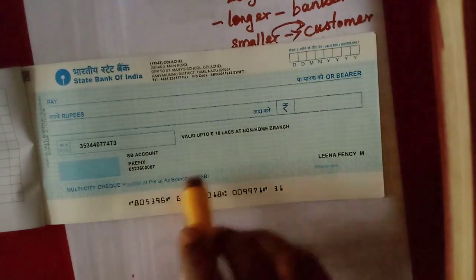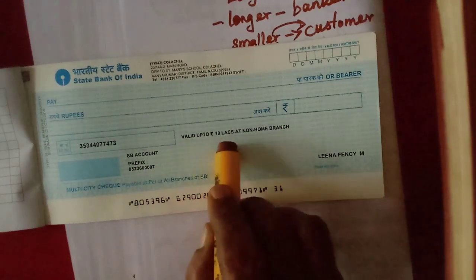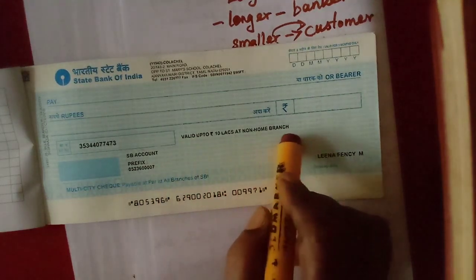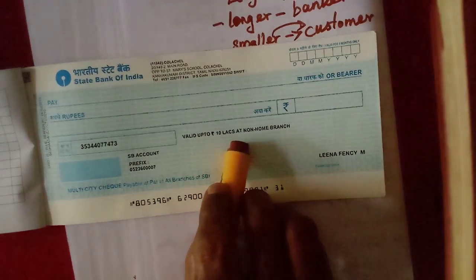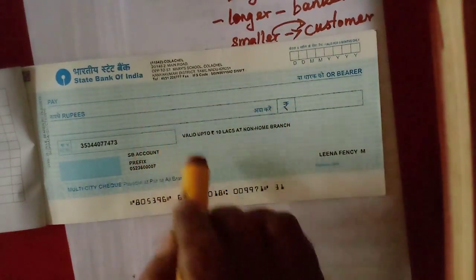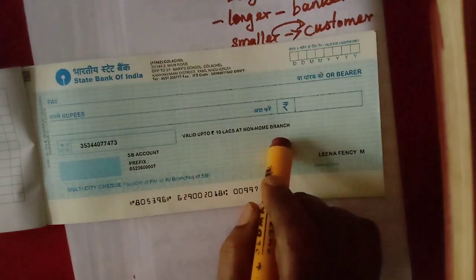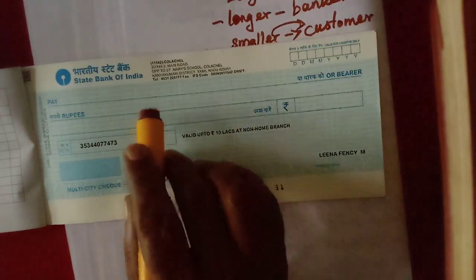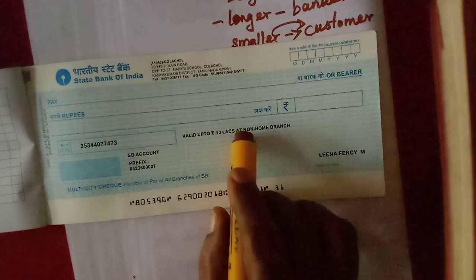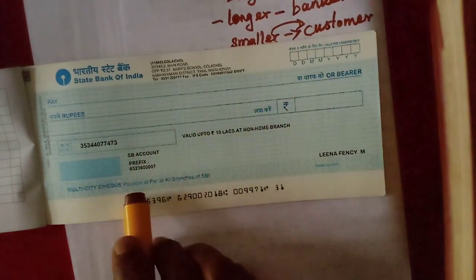The number is already there. It is valid up to rupees 10 lakhs at a non-home branch. At the home branch, where they have issued the check, we can write more than 10 lakhs. But in other branches, if we are writing to a person not in this branch, then we have to write only less than 10 lakhs here.